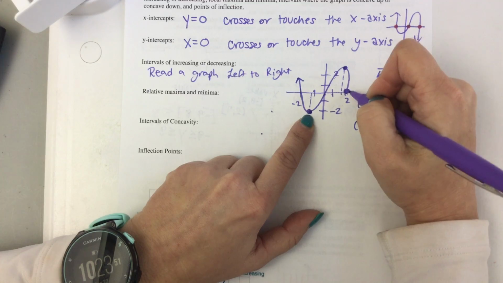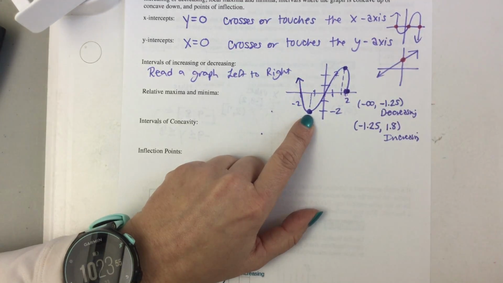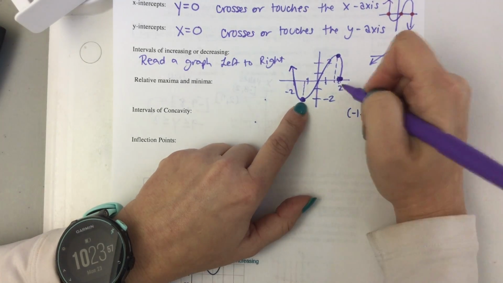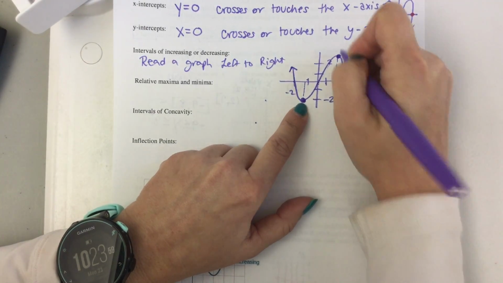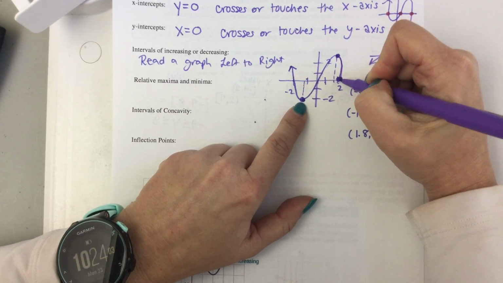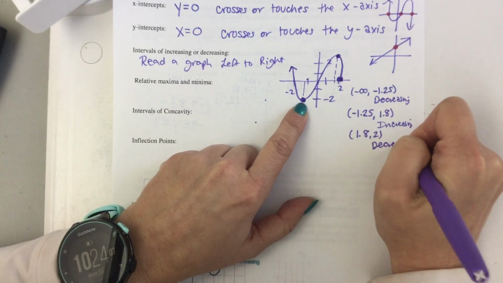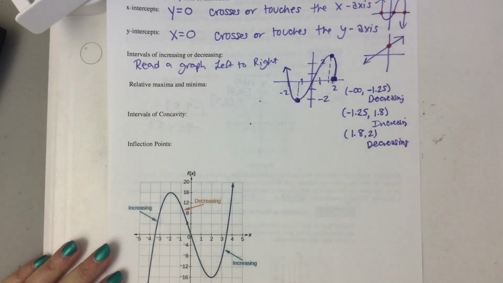Okay, now from here, notice this is a point. That means that it actually stops here. There's not an arrow. It's not going all the way to infinity. This is a stopping point. So starting at 1.8, the graph is going down, down, down to 2. So that is decreasing. So that's what that means.